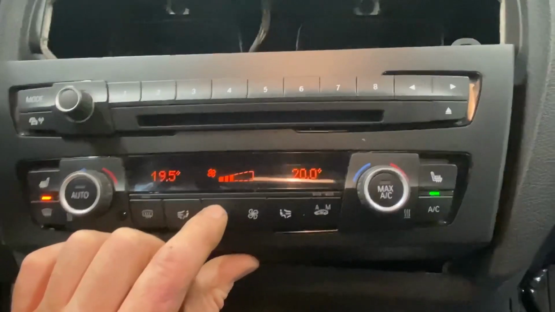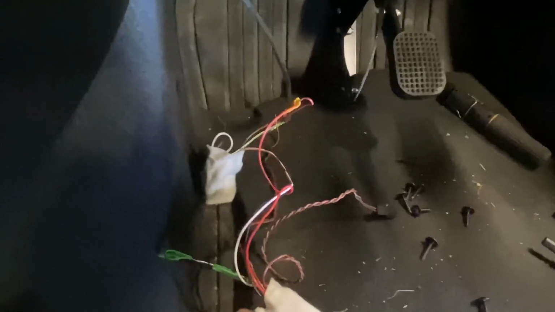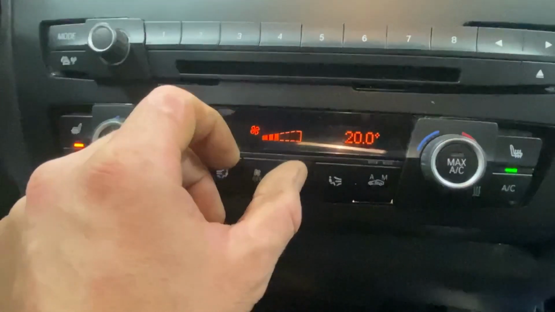So we'll tidy that up, we'll tape that up, and then the guy can decide where he's going to buy that unit from and if he's going to replace it. I'll take a photo of the manufacturer so the guy can get the same unit pretty much. But that's working, isn't it? So all's well that ends well.